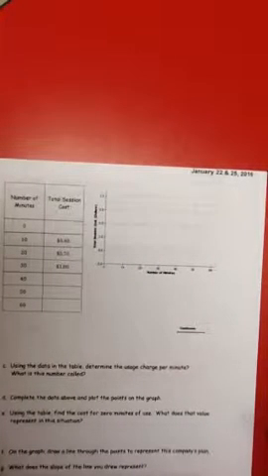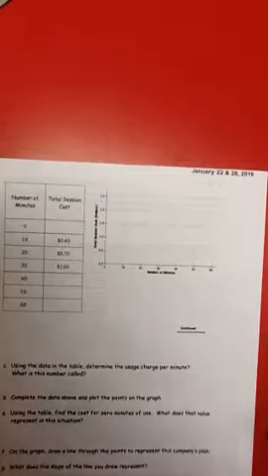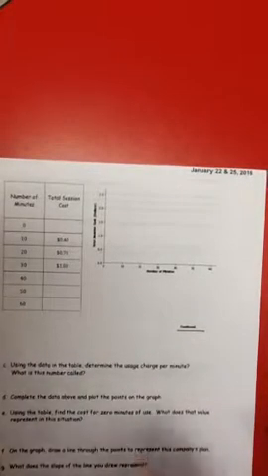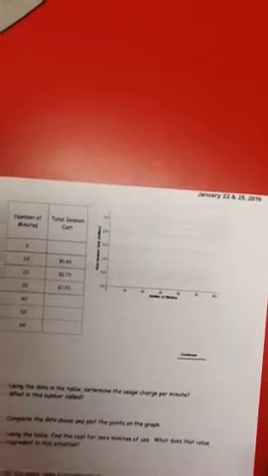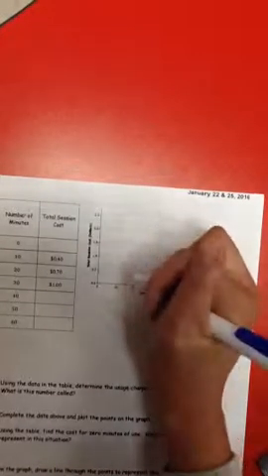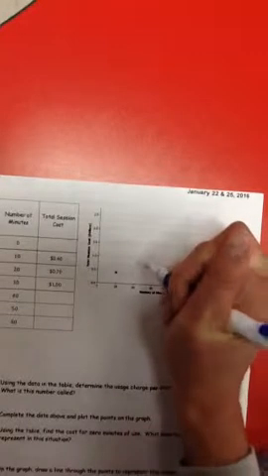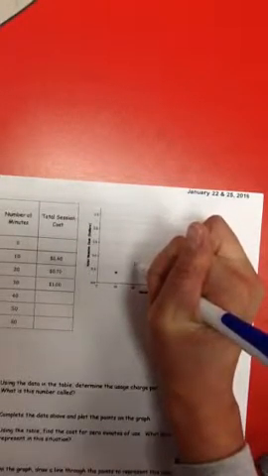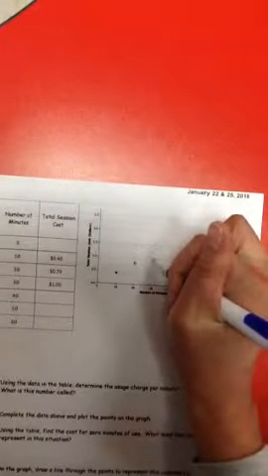All right. So this is what I am going to do. I am going to get a little closer. I am going to plot my points. So at 10, I'm going to go right below 40, because it says 40 cents. And at 20, I want to go right around the middle for 70. And for 30, it says $1, so I'm going to go right where 30 and $1 meet.